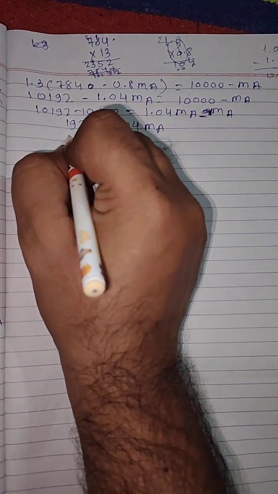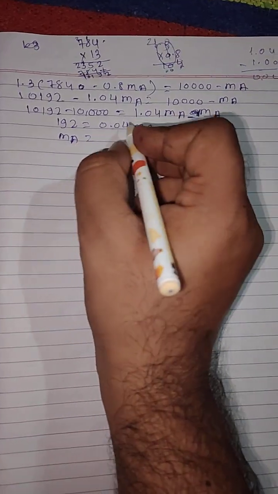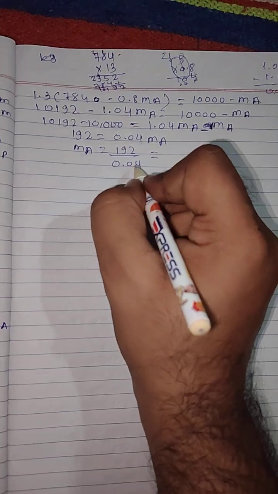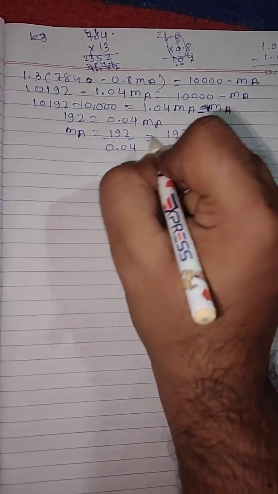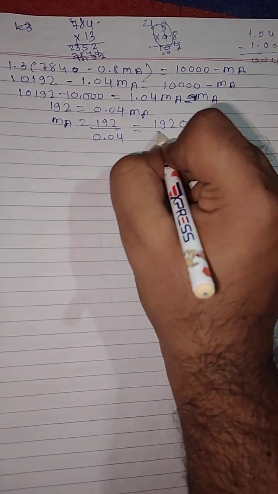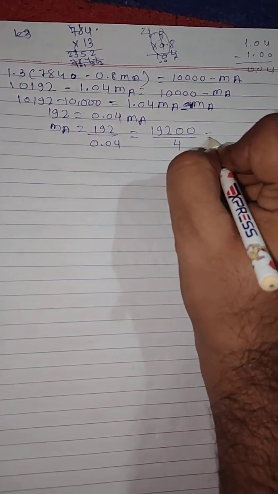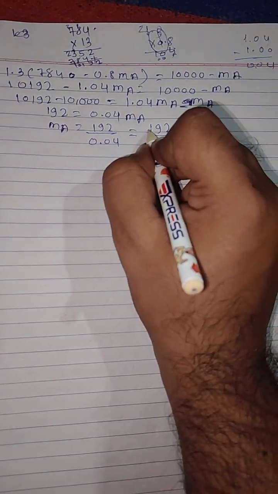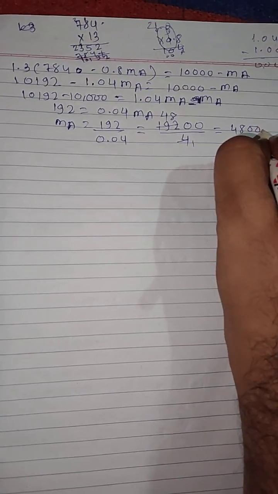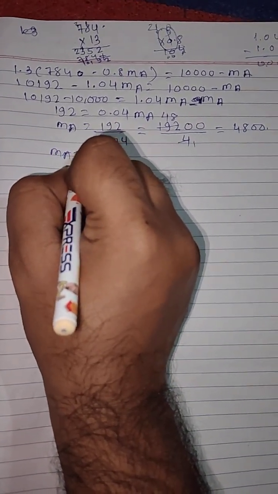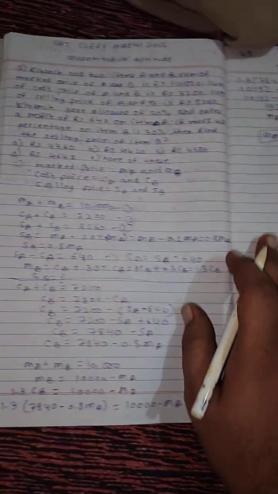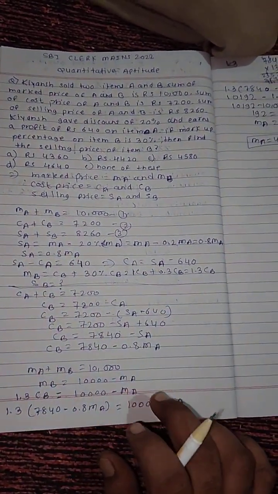So now we will solve for MA. MA will be, here it is multiply, so here it will be divide: 192 divided by 0.04. So now we can arrange this as 192. Since after the point there are 2 zeros, in the numerator we will add two zeros. So 4 4s are 4, 4 8s are 8. So the value of MA, mark price of A, is 4800. So we have found the mark price of A.